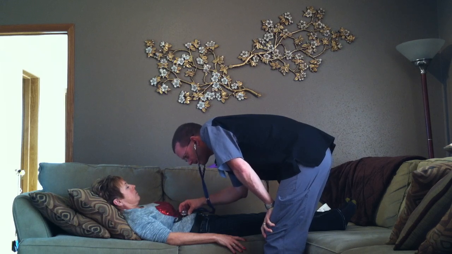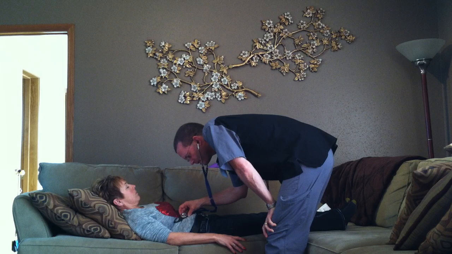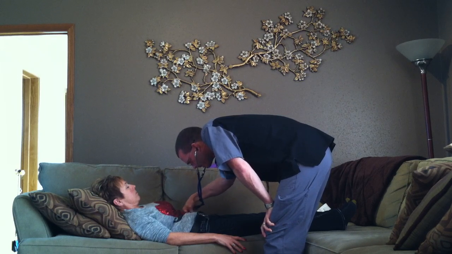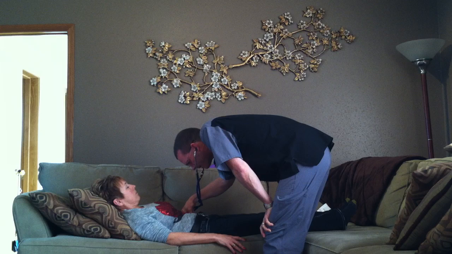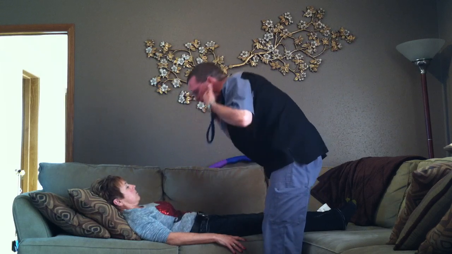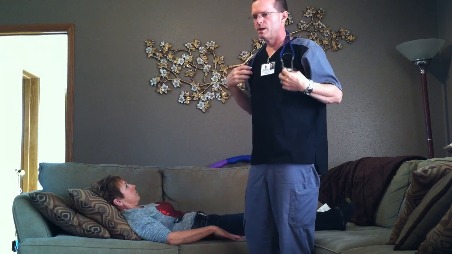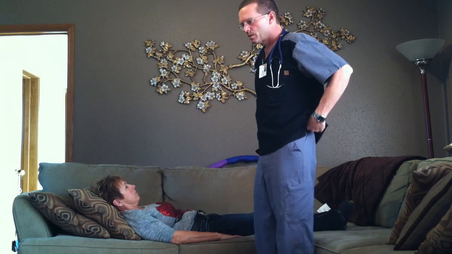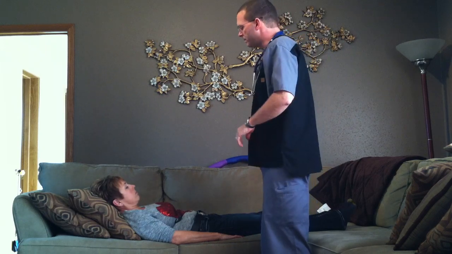And then oppositely, we'll do the right renal artery. Inferior and lateral to the umbilicus is the right iliac artery, and oppositely the left iliac artery. And again, auscultating for the presence of a bruit, indicating that stricture or blockage in the vessel.